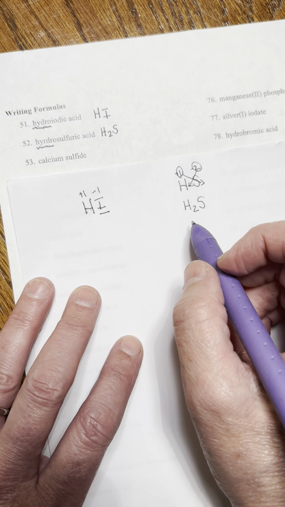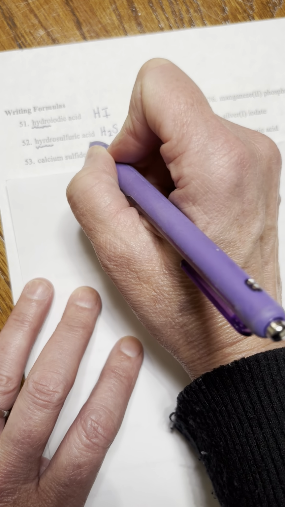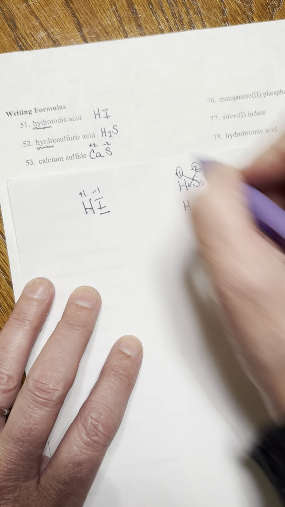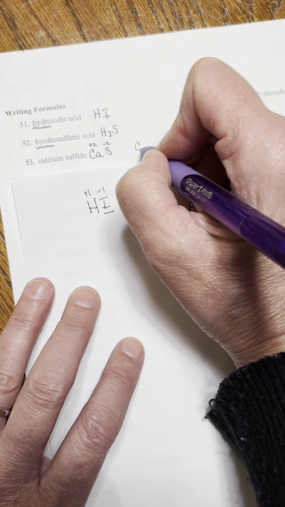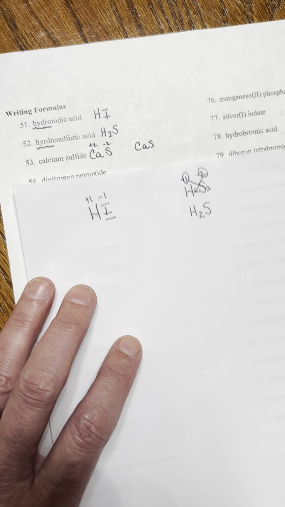All right, let's look at calcium sulfide. Calcium is a +2. Sulfide is a -2. Those two charges already add up to 0, so that tells me I only need 1 calcium and 1 sulfur in my formula.